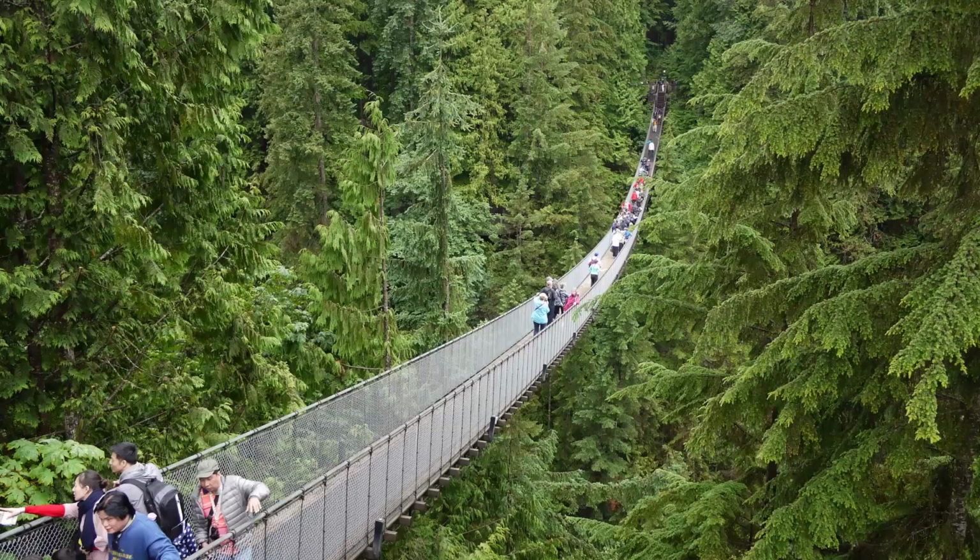So this is an actual photo of the actual bridge that was used in the study. And this is the Capilano River suspension bridge, and that is in the Capilano River Regional Park up in Vancouver, British Columbia. And so this was the bridge.